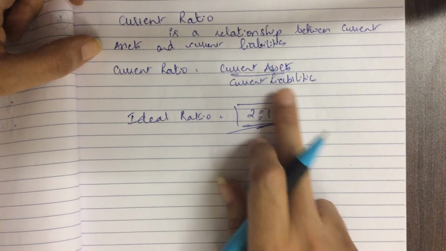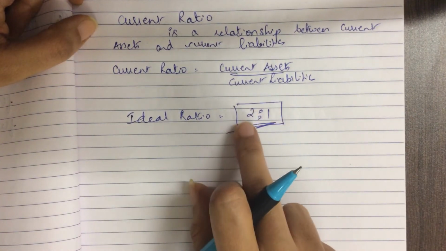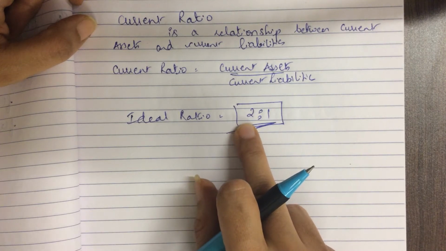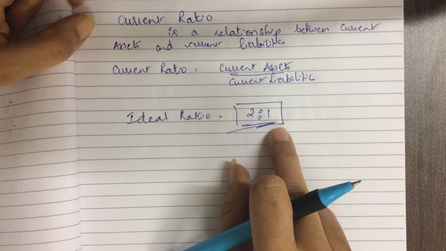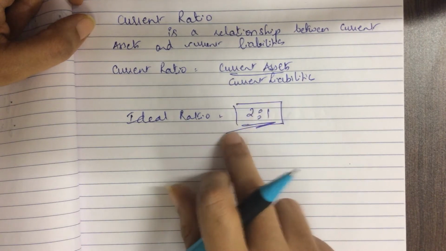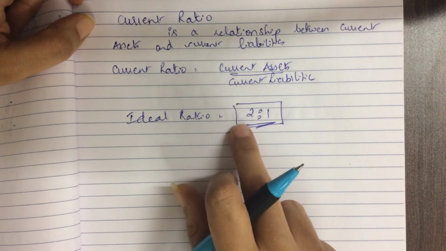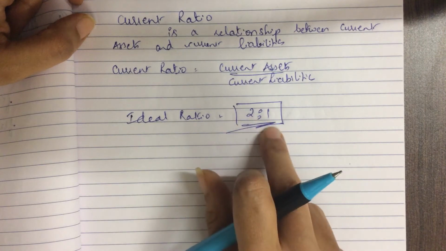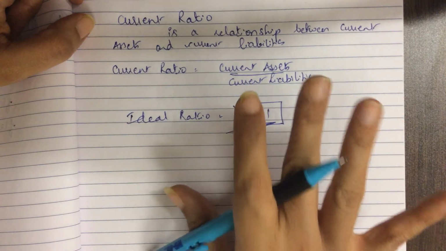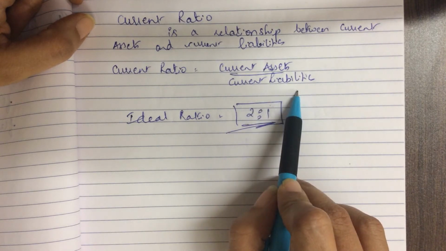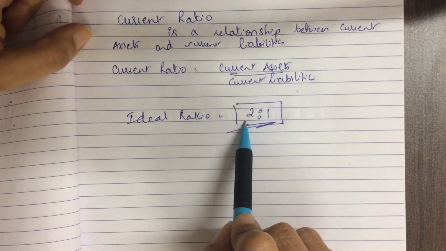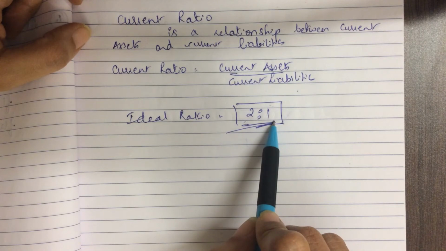Meaning, for every one current liability, the company has double the amount of current assets to repay its current liabilities. This shows that the company is in a good situation. If a company has a current ratio of 2:1, the company is in a good situation. It indicates for every current liability, it has 2 times the current assets to repay that liability.